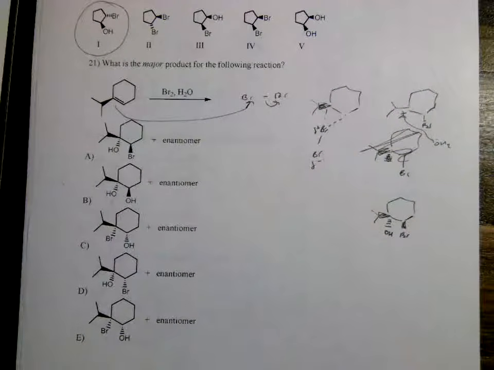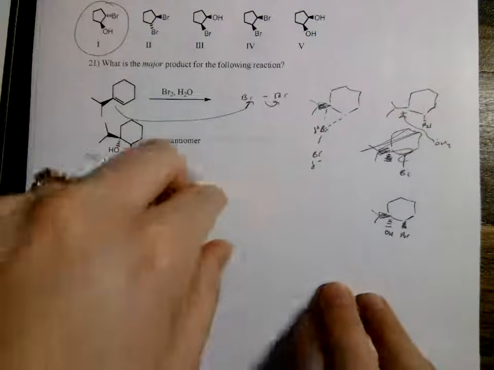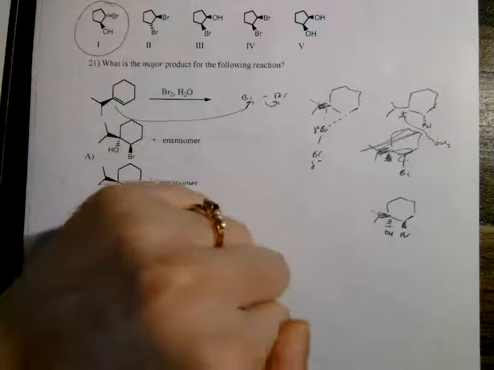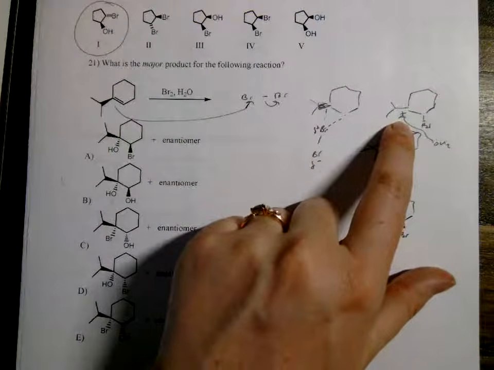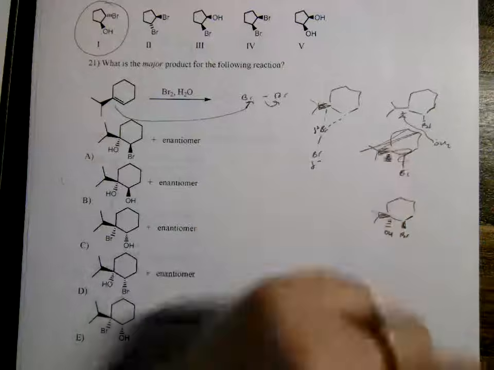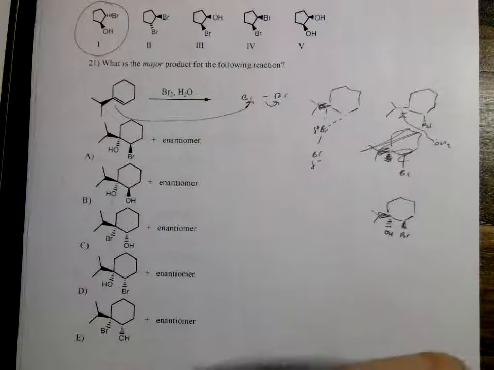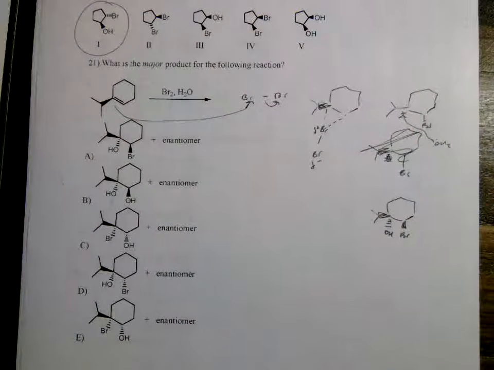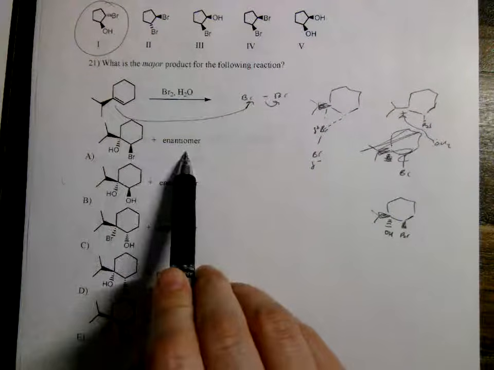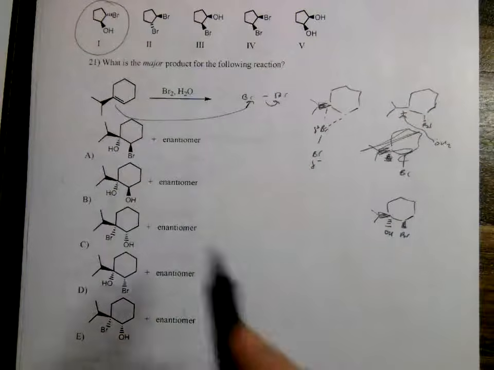This triangle forming is the right thing, and that can explain both the anti-stereochemistry and the regiochemistry, but I always think of it more in terms of this because I always forget which side the bromine adds to first. In this case, the bromine acts as an electrophile, and the other side, the more substituted side, is where the alcohol is going to add. So in that case, the right answer choice should be, I guess that would be answer A.